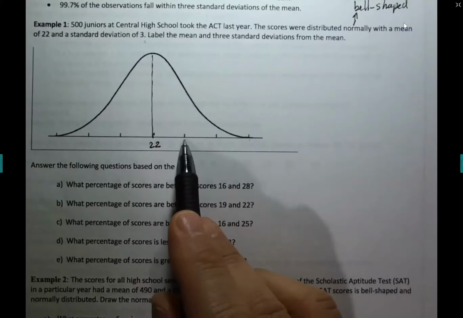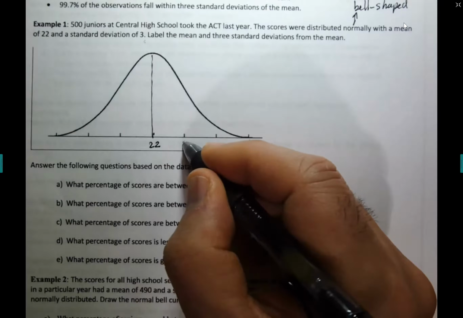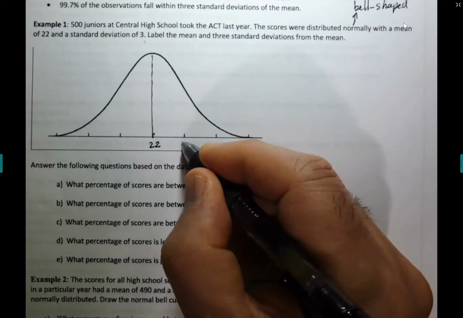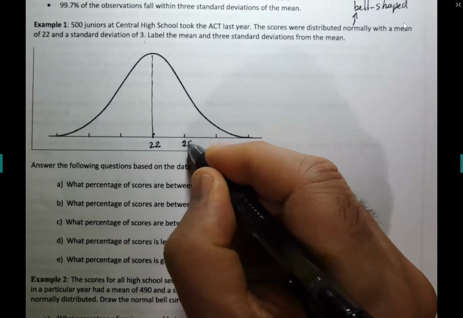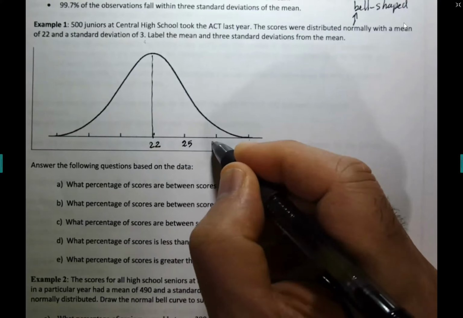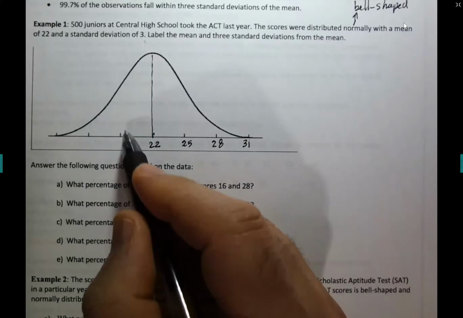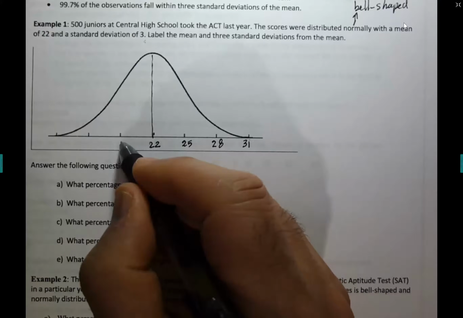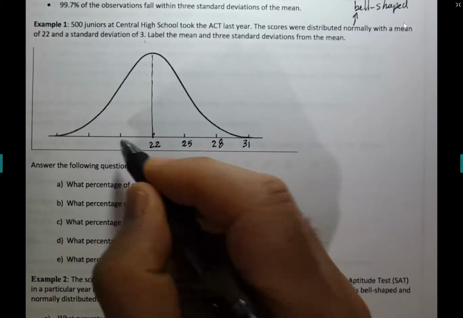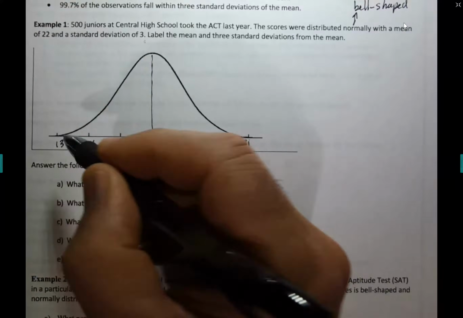So can you tell me what the numbers are going to be, please? 22 plus 3 is what? 25. 25 plus 3 is? 28. Yep. And then 31. Now go backward, guys. So you subtract. 22 minus 3 is 19, and that is a 16, and that is a 13.